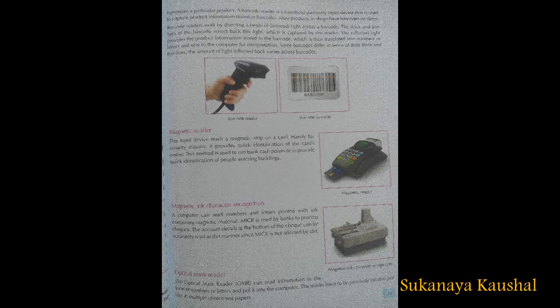And next we have the optical mark reader. The optical mark reader stands for OMR. So what is it?